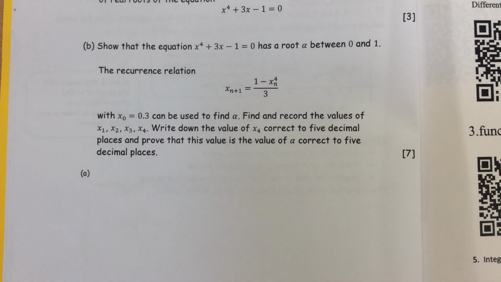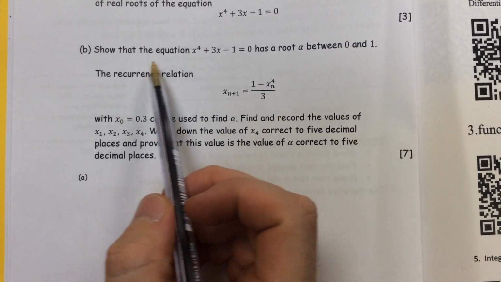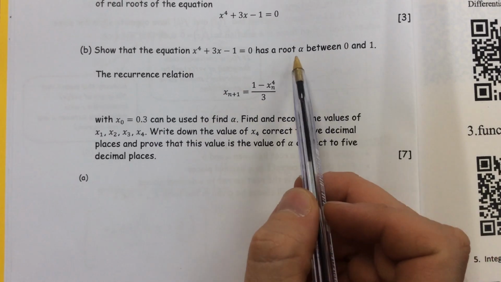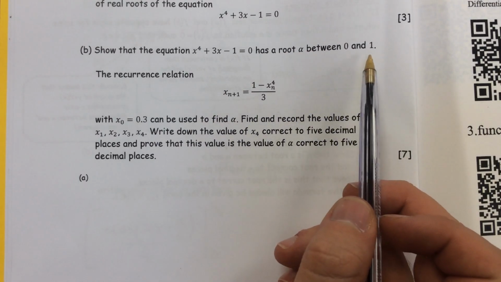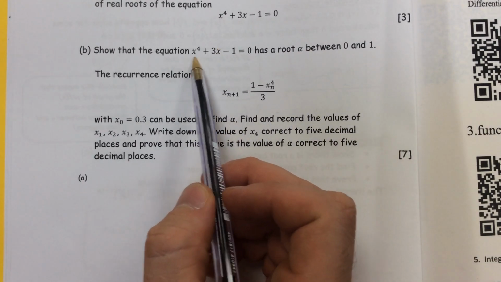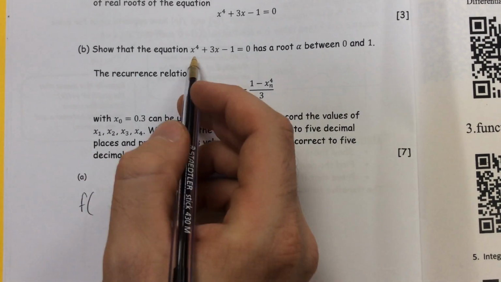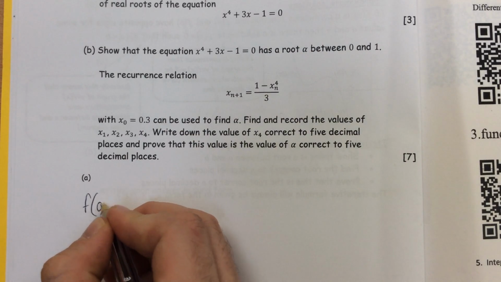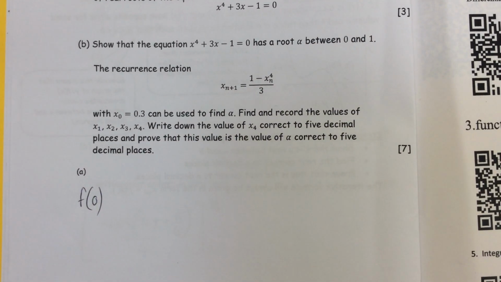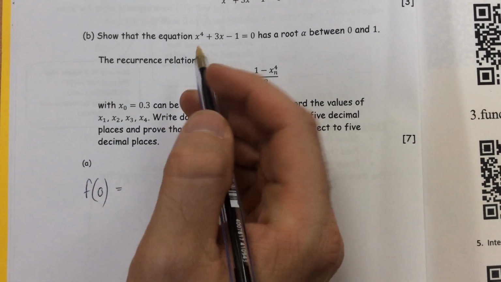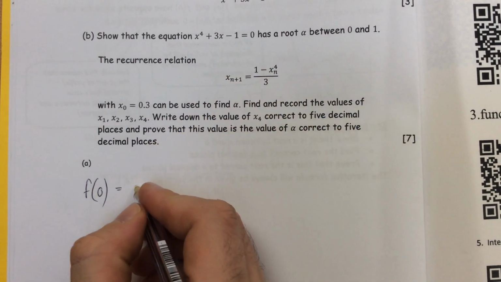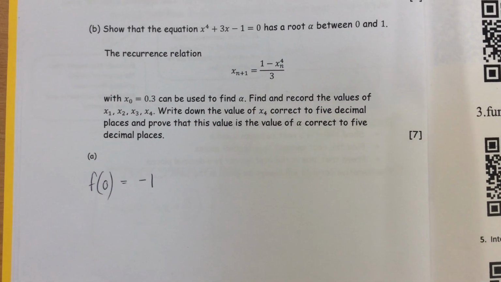So the first thing says show that this equation has a root, they call it alpha, between 0 and 1. So if I want to check whether there's a root between 0 and 1, the first thing I'm going to do is find the value of that at 0. So I'm going to put 0 into that equation, and that's 0 plus 0 minus 1. So if I put 0 in, I get the answer minus 1.